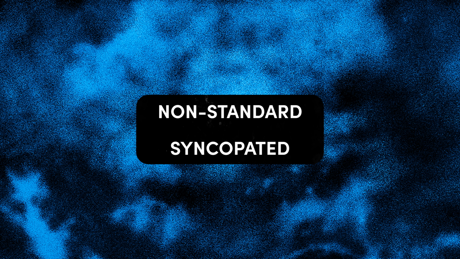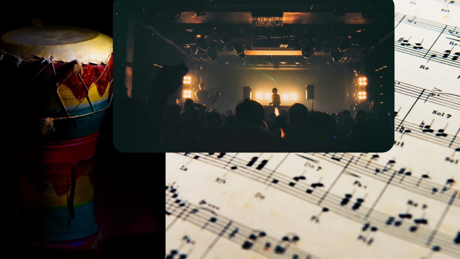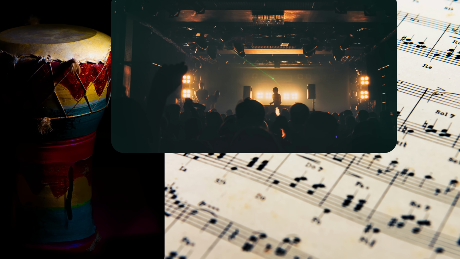Now, the beauty of Euclidean rhythms is that they can create patterns that are non-standard and often syncopated, which can bring a fresh, engaging feel to the music. They are commonly used in various genres, including techno, African music, and even classical music.